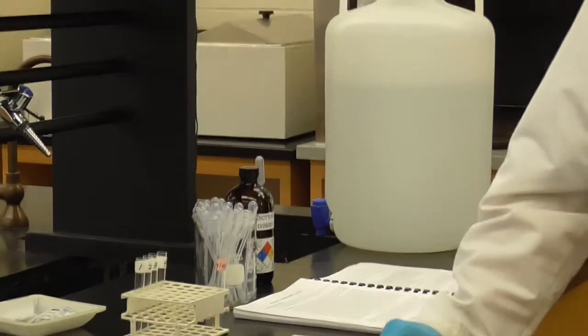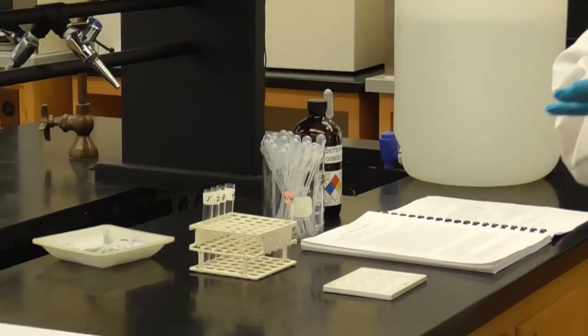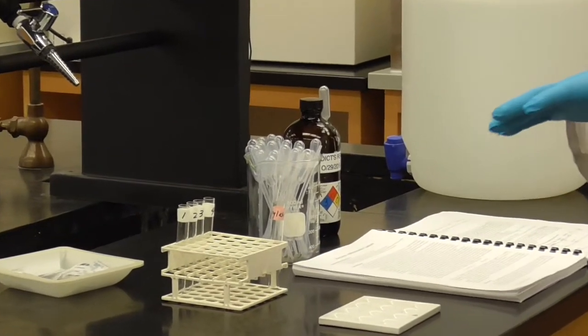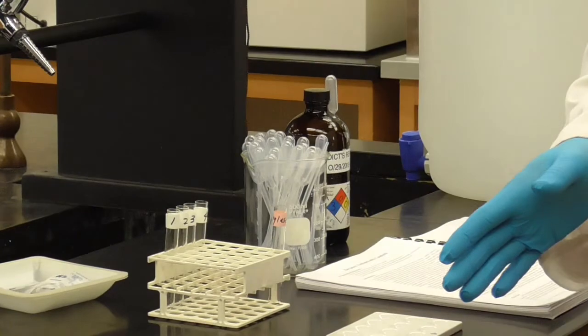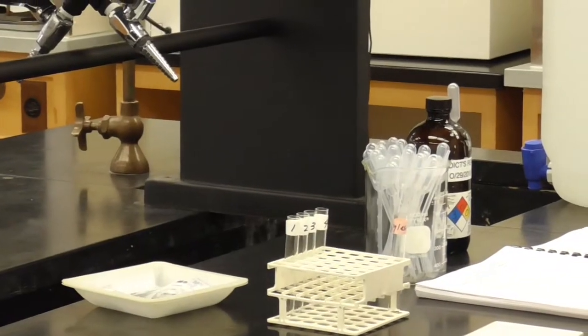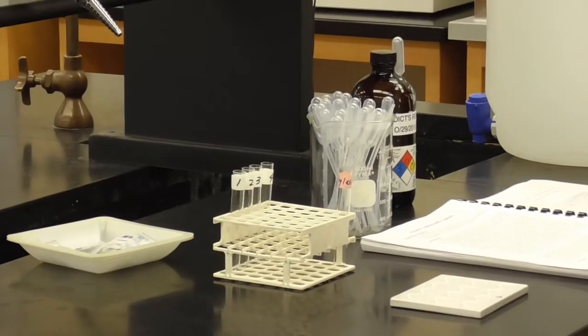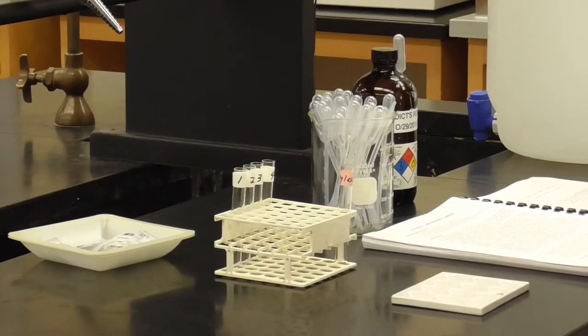Okay, part B. We've got our baths at different temperatures ready. We've got our solutions ready. Part B will begin our investigation by looking at concentration, but now, not of the starch, concentration of the enzyme. So if you add a little bit of enzyme, if you add a little more, a little more, how does that affect the rate?